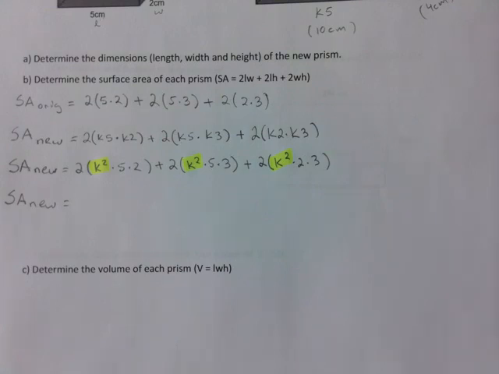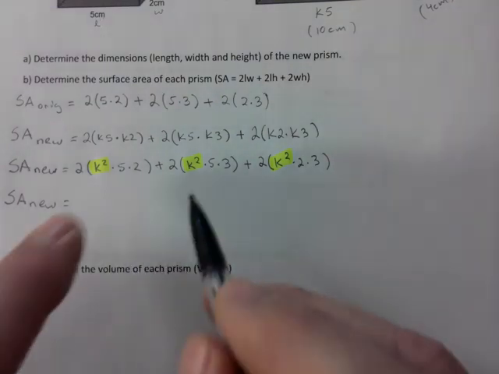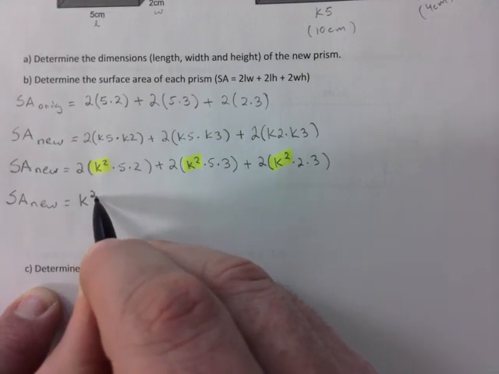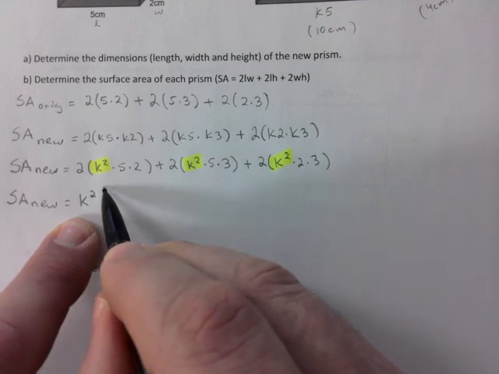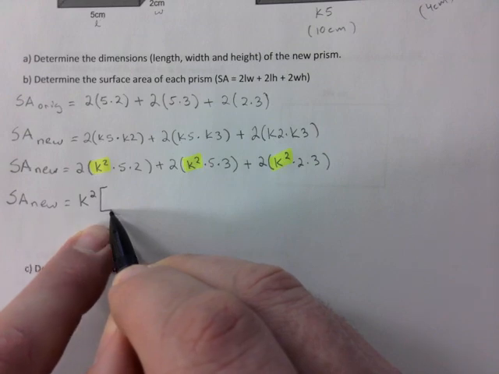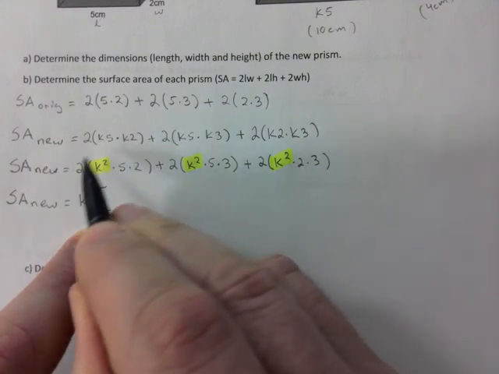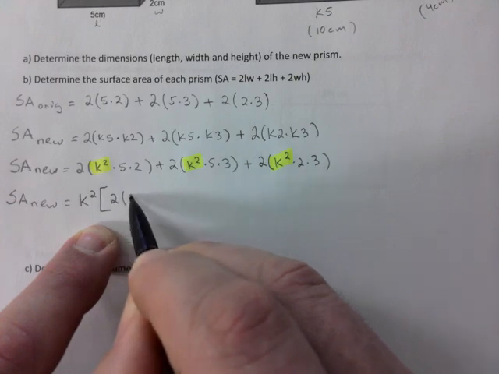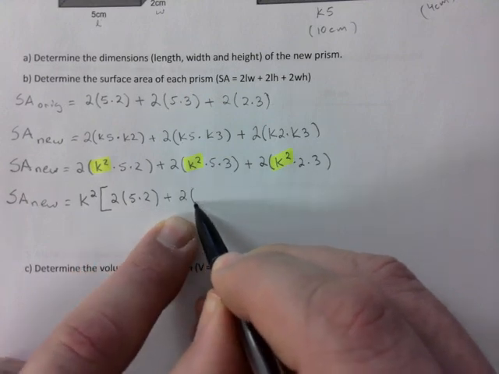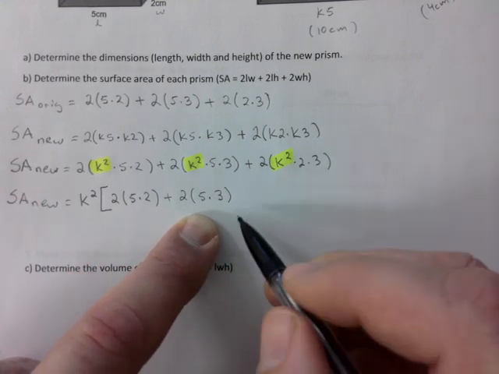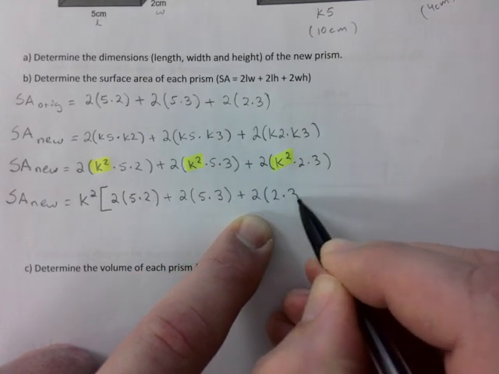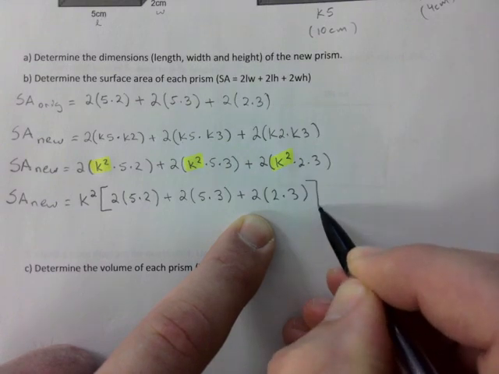And you can factor that out. You can take that out. So this is what's going to happen. We're going to start our new line with K squared. And watch what I'm going to do. I'm going to use a square bracket like this. So for the very first expression, you end up with 2 times 5 times 2, the K squared is gone, plus 2 times 5 times 3, the K squared is gone, plus 2 times 2 times 3, square bracket closed.